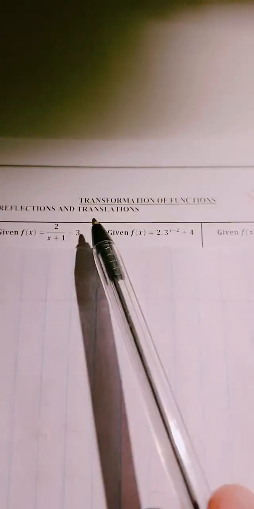Now it's time to look at the different transformations that we find in functions. Specifically, we're going to look at your reflections and your translations for each respective function. This is relevant for grade 11 and grade 12.